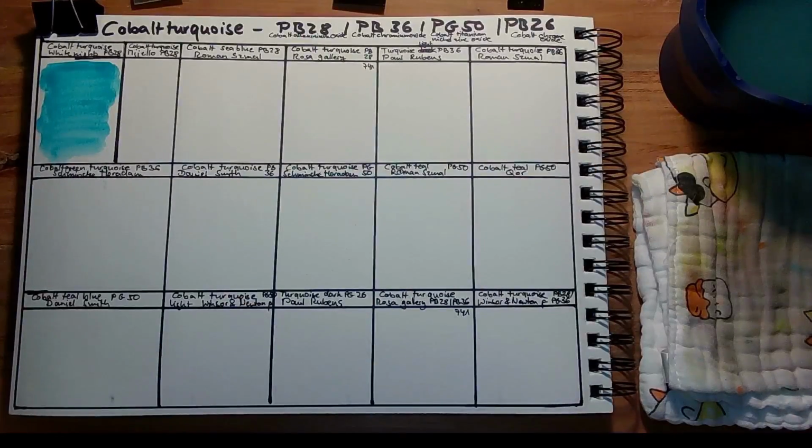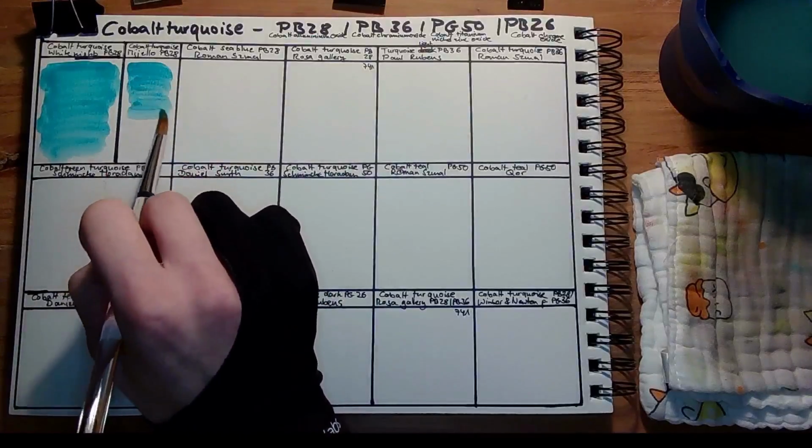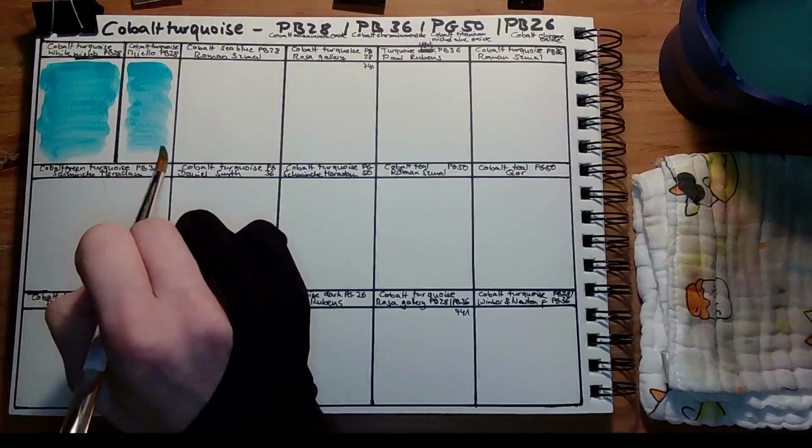So they are a little bit smaller. That's why normal full-sized pans don't tend to fit in those tins from those companies.